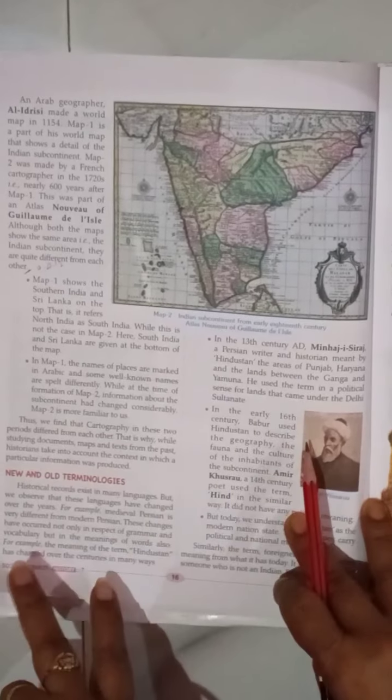Thus we find that cartography in these two periods is different from each other. That's why while studying documents, maps and texts from the past, historians take into account the context in which a particular information was produced.